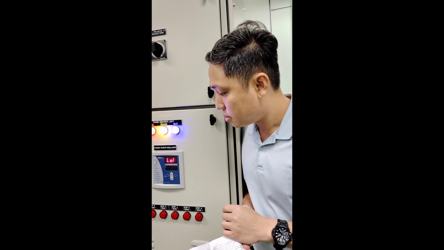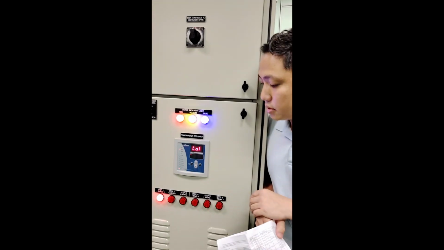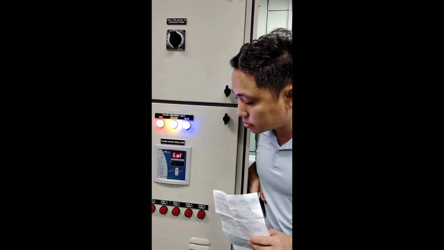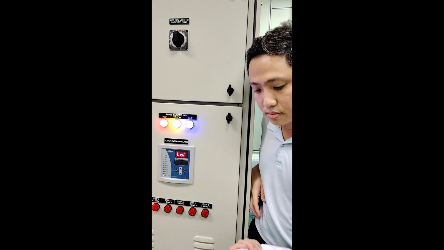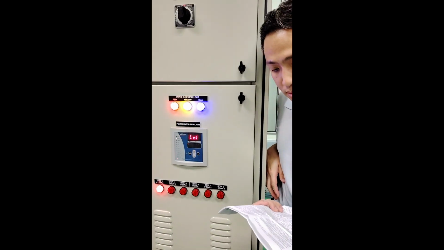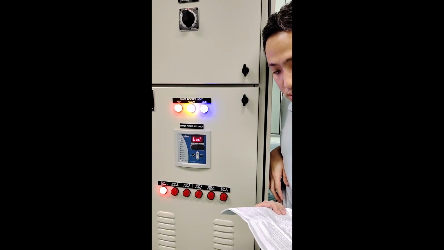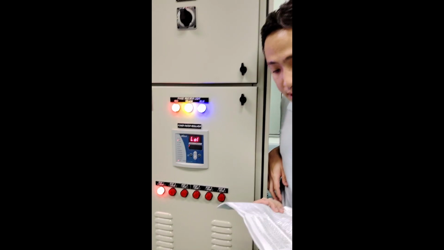But right now you are using the thermostat for the fan. As for the alarm, I don't think you are setting it here. Okay, that's all. Settled.